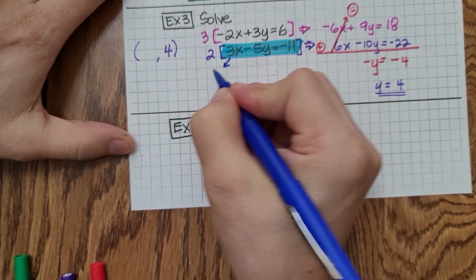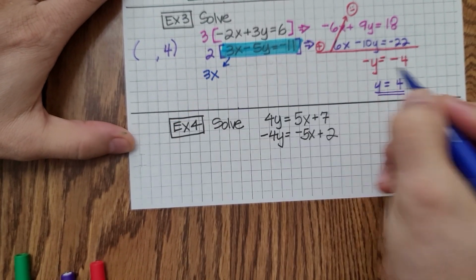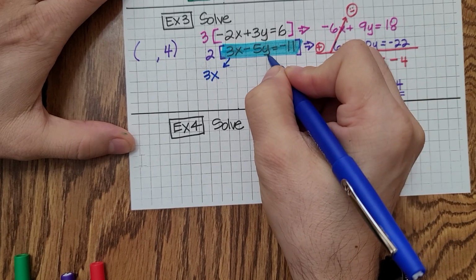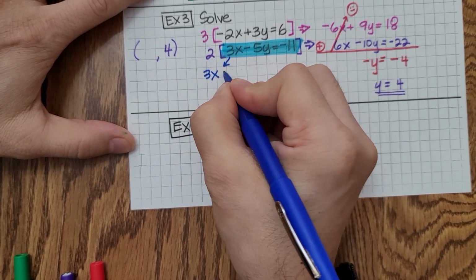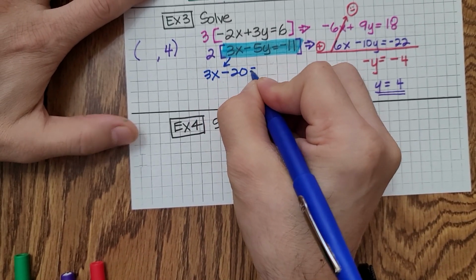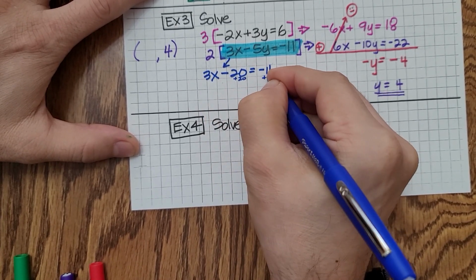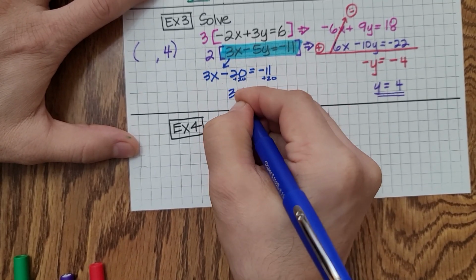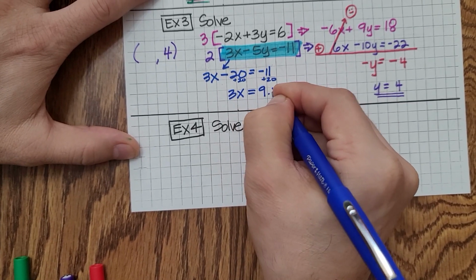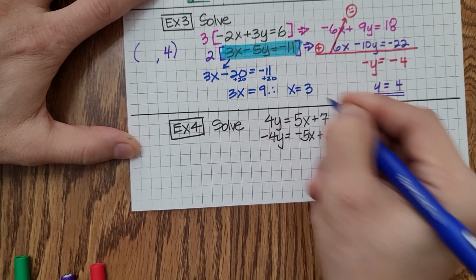And what am I going to say? I'm going to say 3x. Put a 4 in here for y. 5 times 4 is 20, so minus 20 equals negative 11. Add 20 to both sides. 3x equals 9, therefore x equals 3 as well.